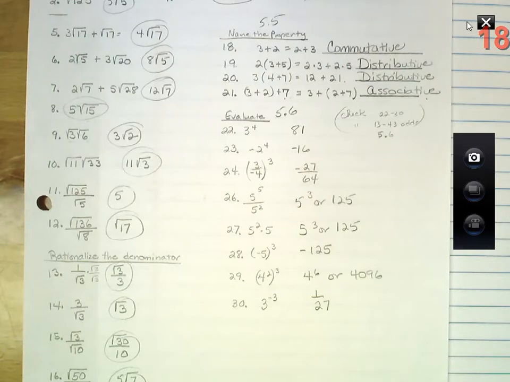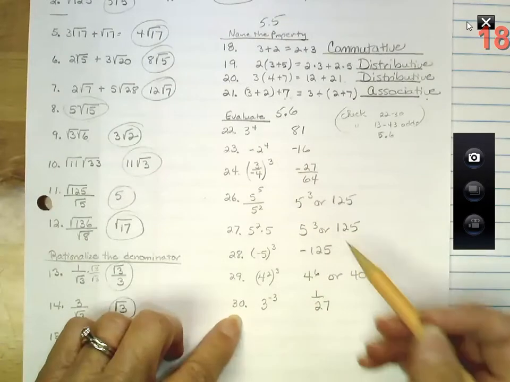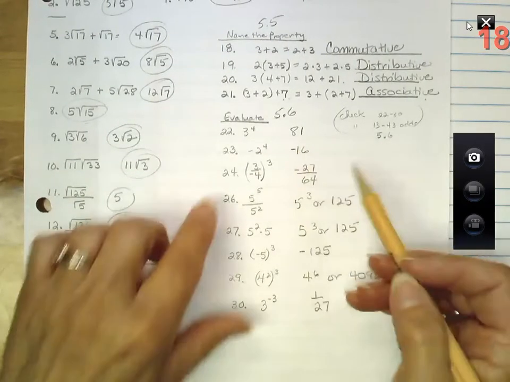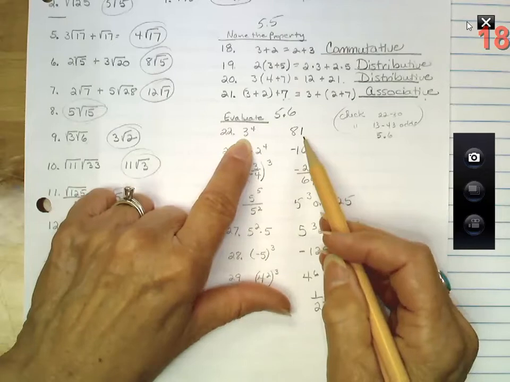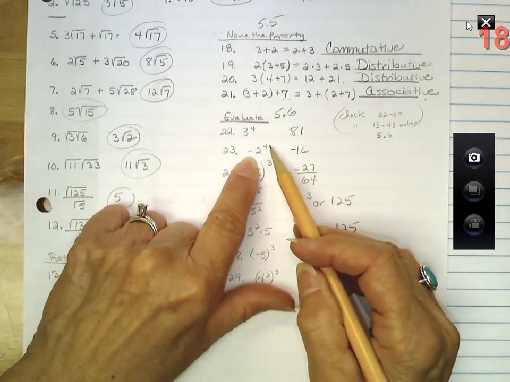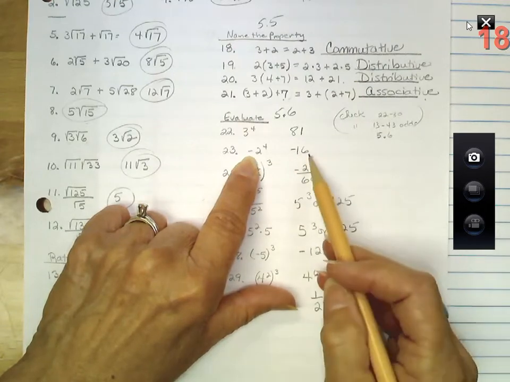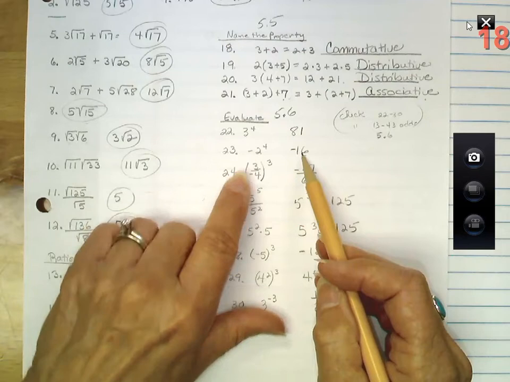Okay. All right, now we worked on these the other day as well. And 3 to the 4th power is 81. Number 23, the opposite of 2 to the 4th. 2 to the 4th is 2 times 2 times 2 times 2, which is 16. The opposite of that is a negative 16.